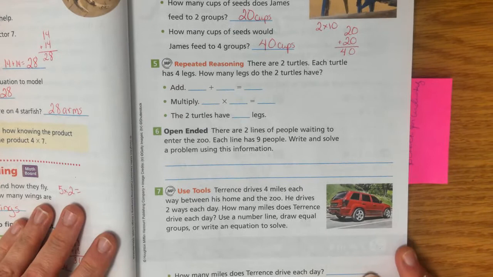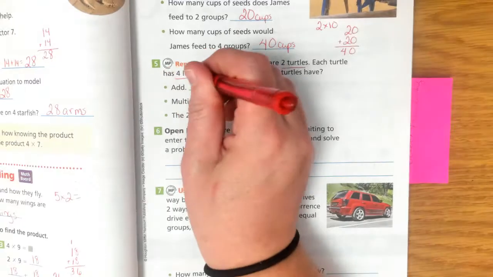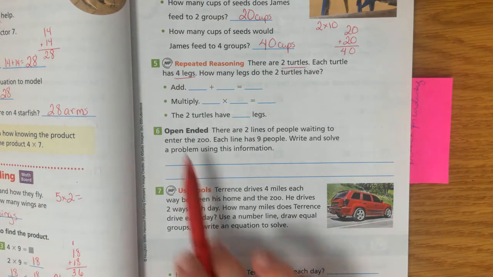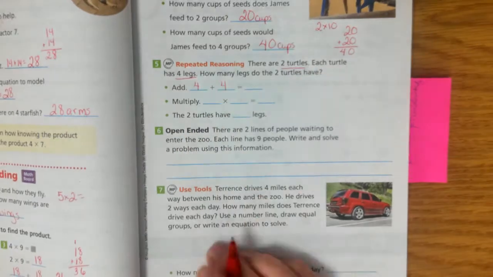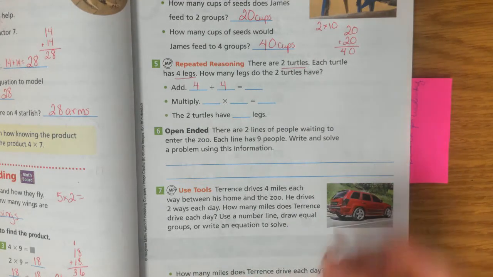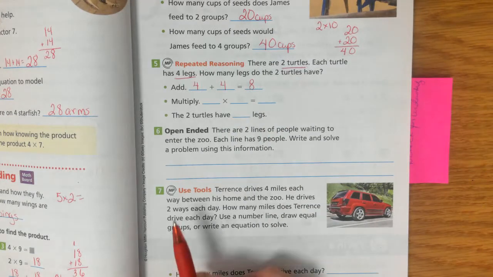Alrighty, there are 2 turtles. Each turtle has 4 legs. How many legs do the 2 turtles have? Well, we know each turtle has 4 legs, so I need to add 4 2 times, right? So 4 plus 4 equals 8.